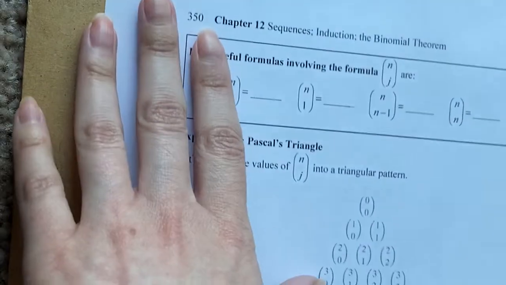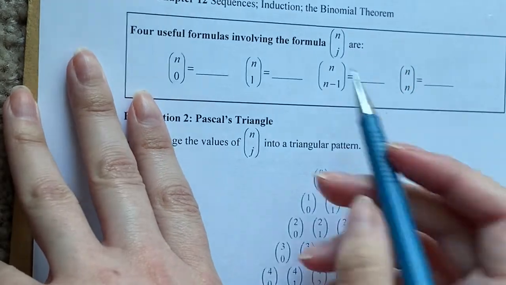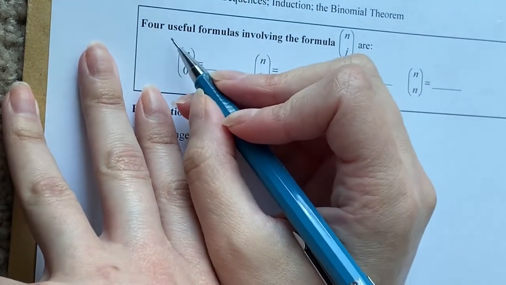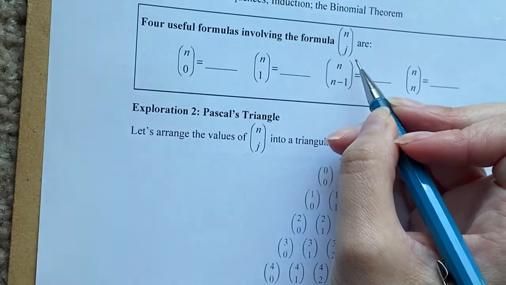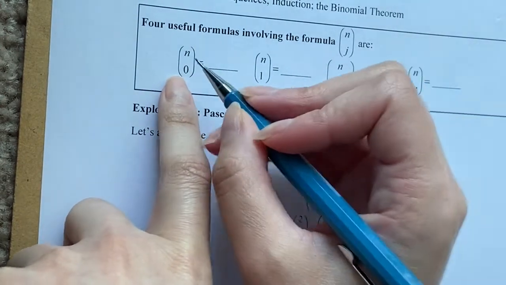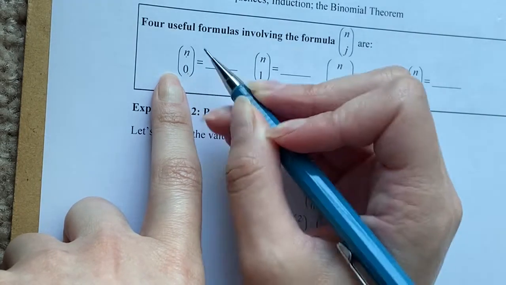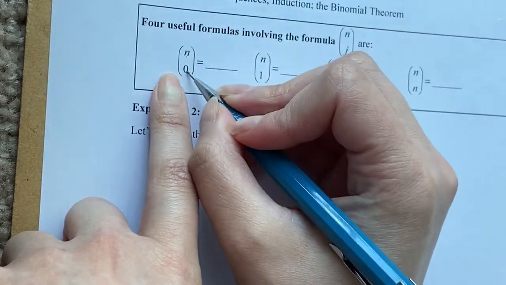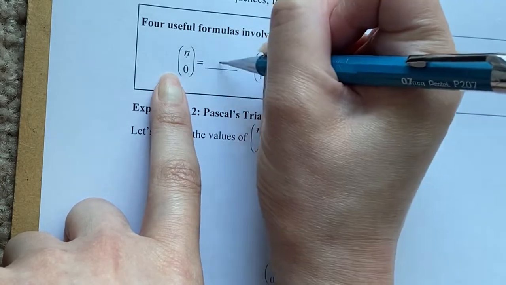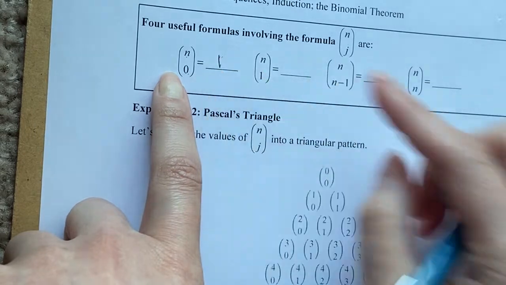On the next page we have more notation. More than notation, it's like FYIs. Useful formulas involving the combination formula. So you know that the combinations from n to 0, what are going to be these ones? All the time when you see the 0 here, no matter the number that you have here, it's going to be 1. Remember, the n needs to be positive, so you know that that's 1.